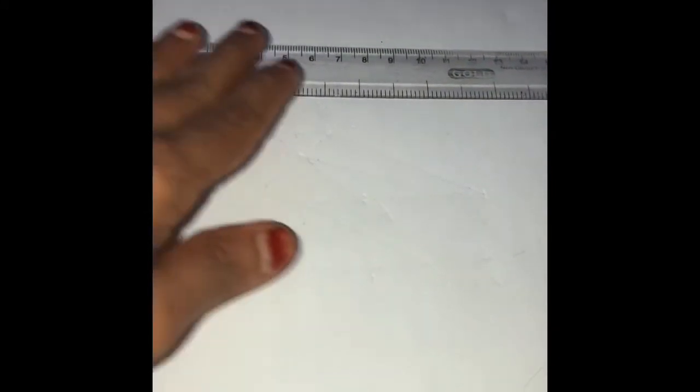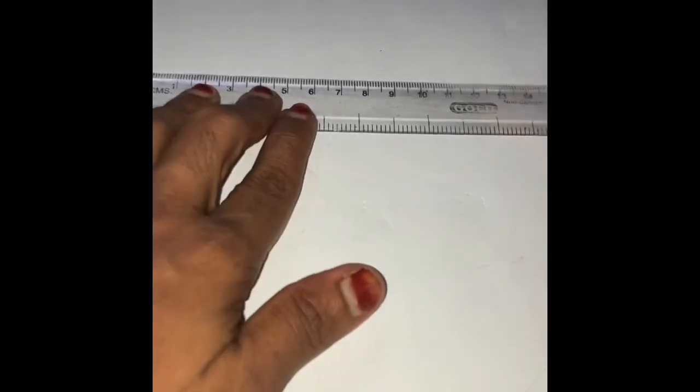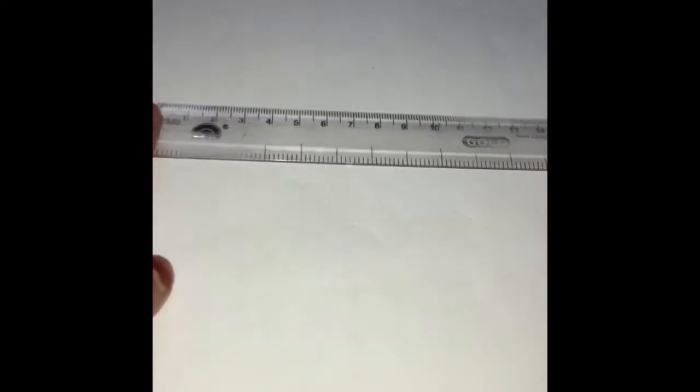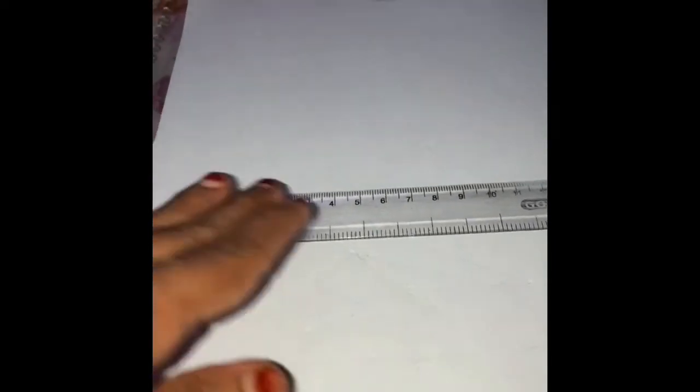So we will construct the triangle. First construct an obtuse angle triangle. To draw an obtuse angle triangle, as stated, measurement is not given, so you can draw with any measurement.